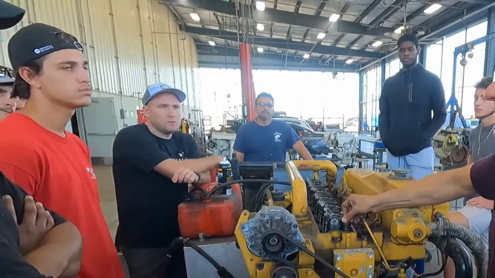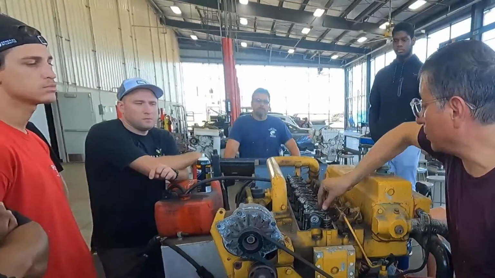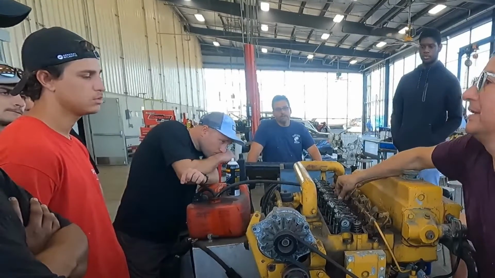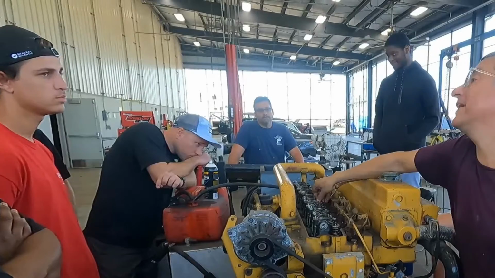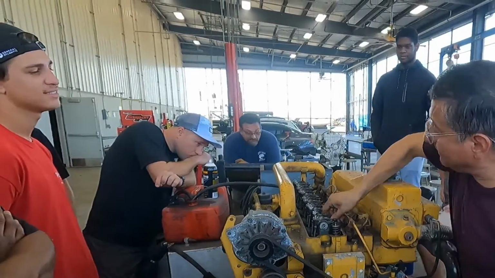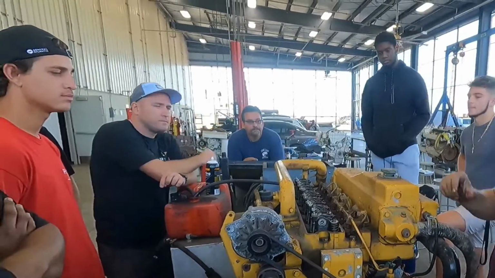They are loose. When the valve is open, what happens with the rocker arm? This one, the valve is closed. And this one, the valve is open. You understand?